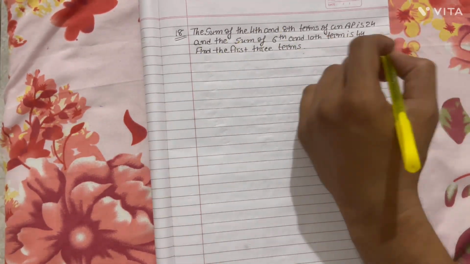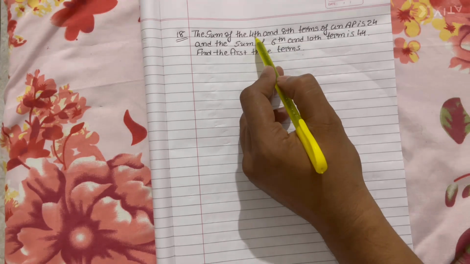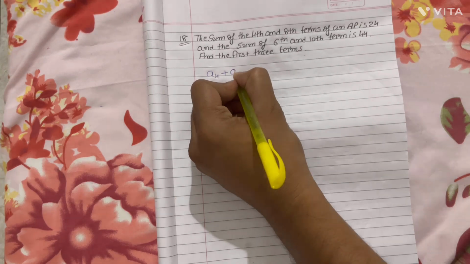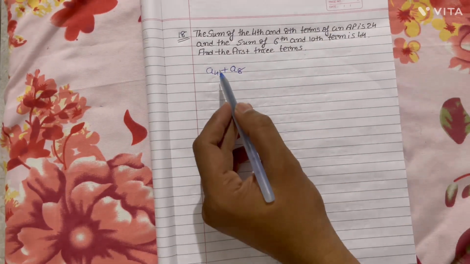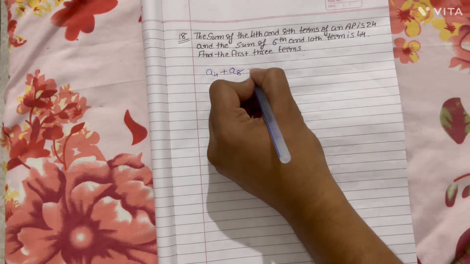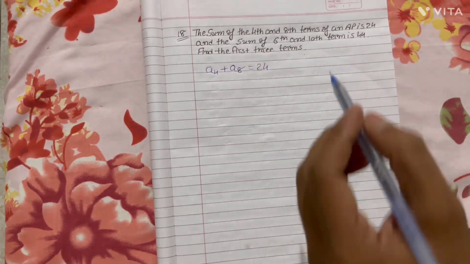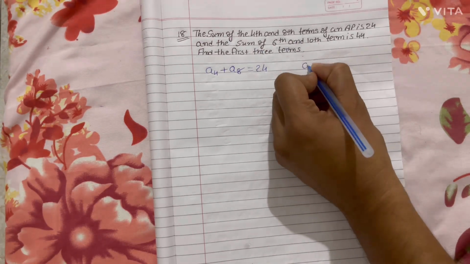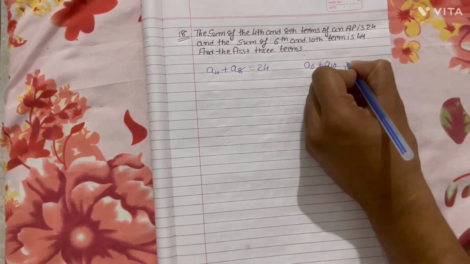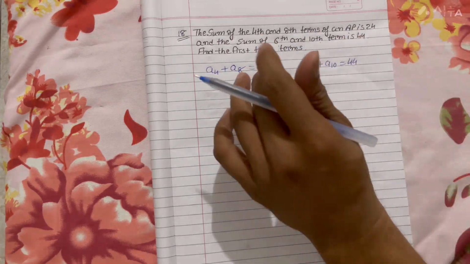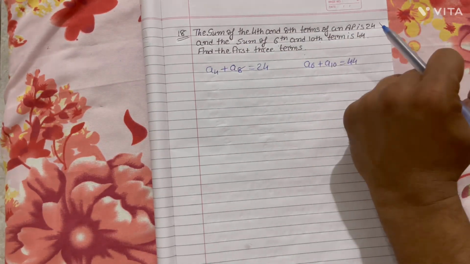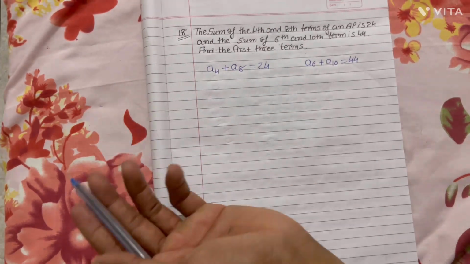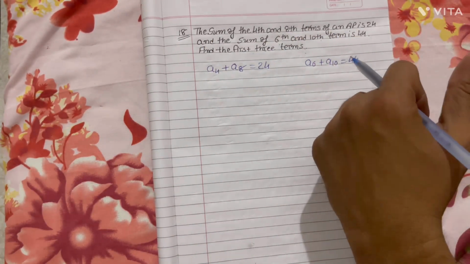Okay, so first we are given the sum of the fourth term and eighth term. It means A4 plus A8 is equal to 24, and second, A6 plus A10 is equal to 44, as given in the question. So we have to find the first three terms of the AP. First we have to find a and d as usual.